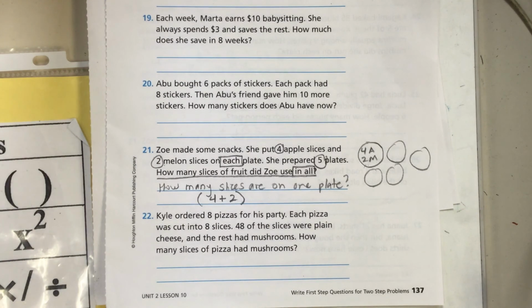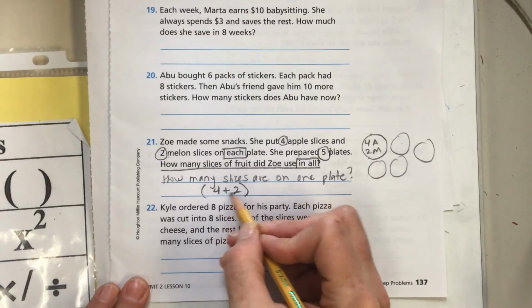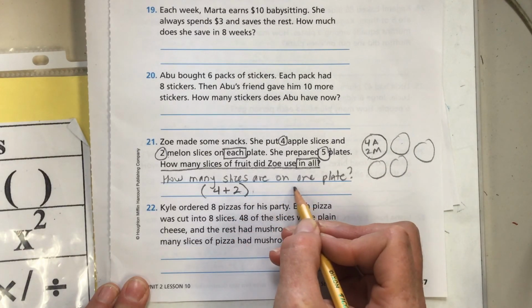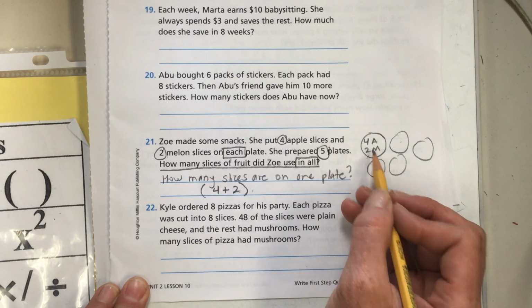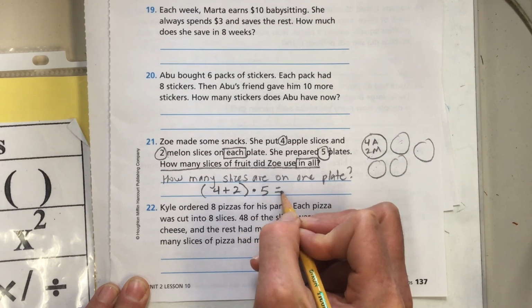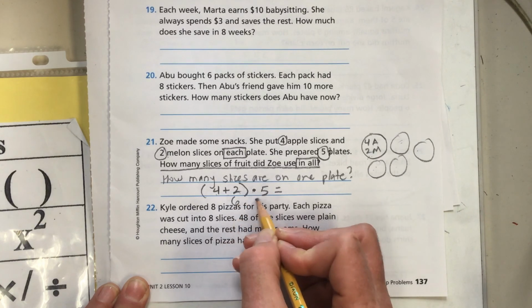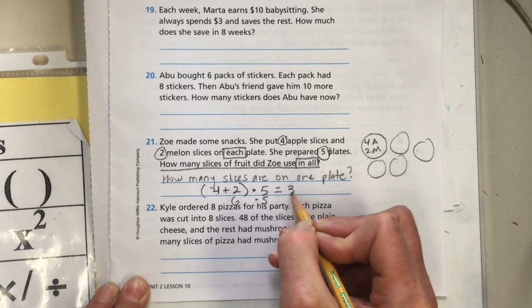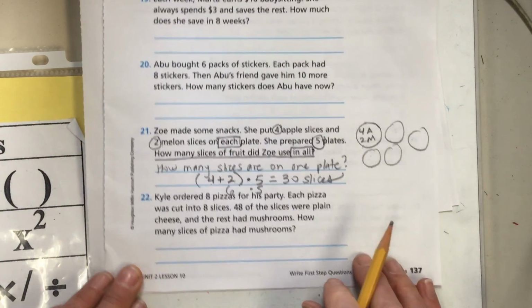Then I see I have a total of 5 plates. Okay, and so instead of going 4 plus 2 plus another 4 plus 2 plus another 4 plus 2, I know multiplication is quicker. So I have a total of 5 plates. I'm going to multiply that by 5. Now I know 4 plus 2 is 6. And if I go 6 times 5, I'm going to get 30. And that's going to be 30 slices of fruit.